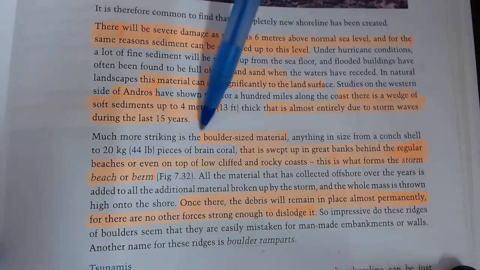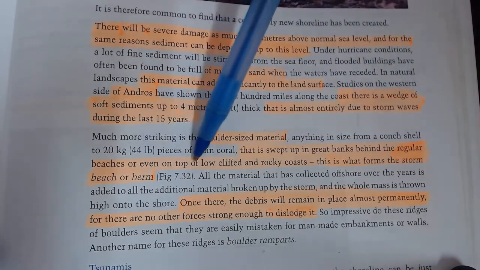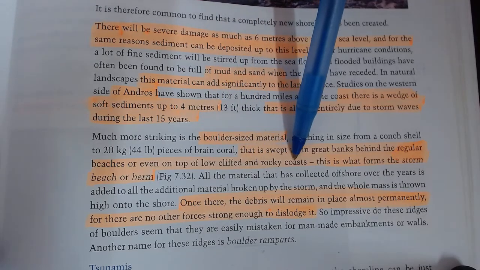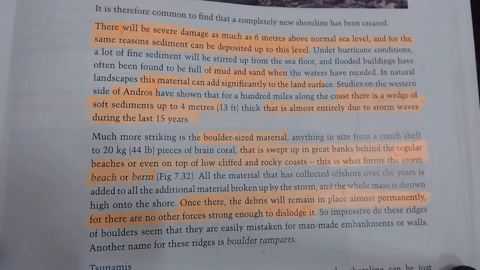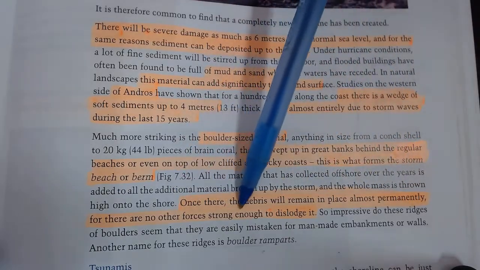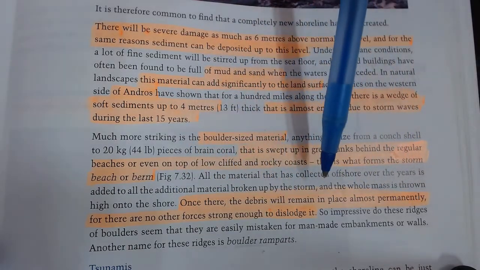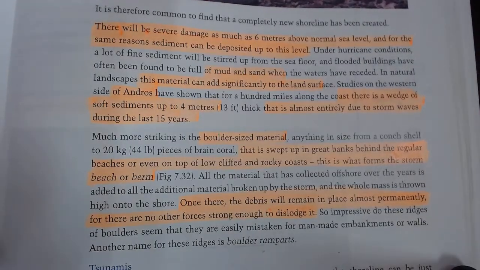Okay, more striking is the boulder sized material that is swept up in great banks behind the regular beaches or even on top of low land. All right, this is what forms our storm beach or our berm. So again, the material is pushed way further up the beach onto the back of the beaches, up even past the dunes or on top of the dunes. Now that material, okay, it'll remain in place almost permanently because there's no other forces to remove it. Maybe the next storm might shift it a bit, but what you end up getting is this build-up of storm material way high up on the back of beaches, because the waves were powerful enough to push them back up there.